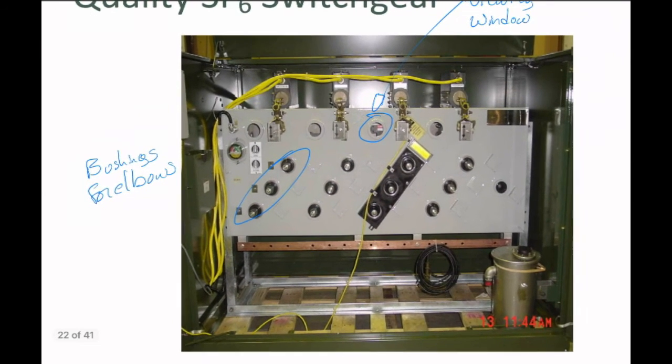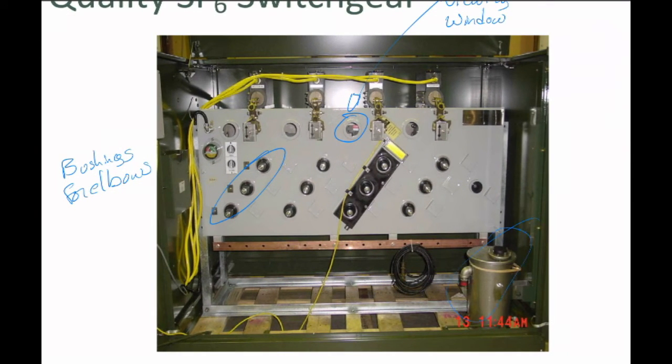Down here we have a reserve tank. SF6 switchgear is run at a positive pressure, but it's usually a very low pressure, so it might be running at a positive 3 or 4 psi. In the event that we do have a tiny bit of a leak, there's a tank here which contains some pressurized SF6 with a regulator. That'll keep your switchgear topped off.